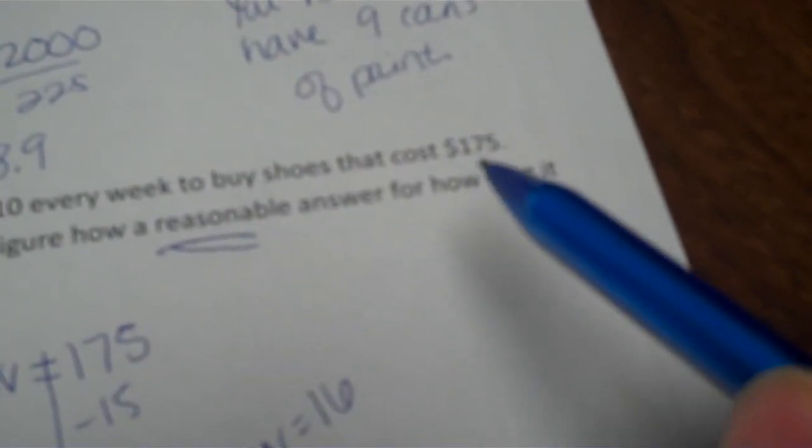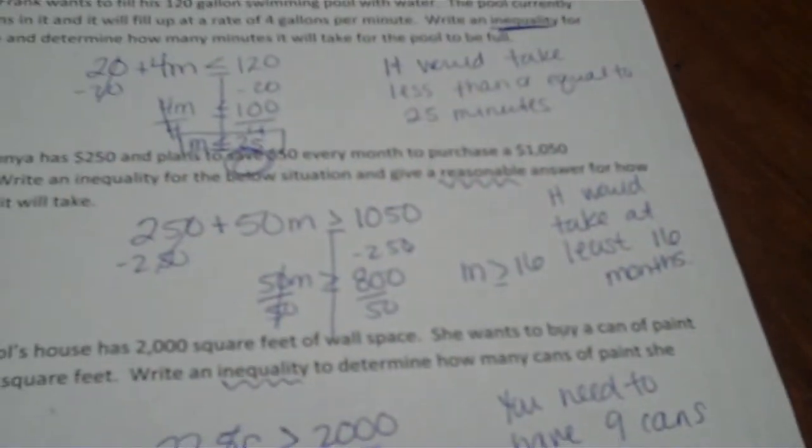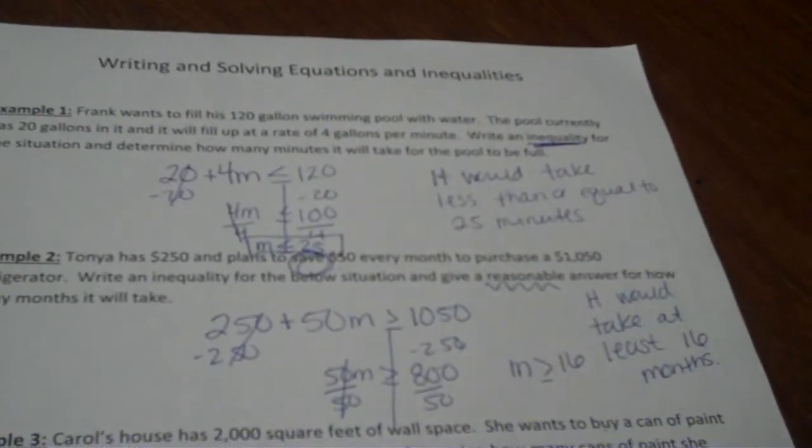Okay? And so your answer would be, this is how long it would take. It would take Jeremy 16 weeks. So make sure you're writing these sentences, okay? Complete sentences, capital letters, periods. Okay? All right. Good job.